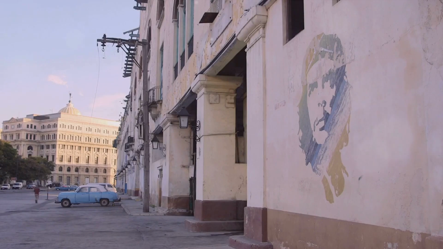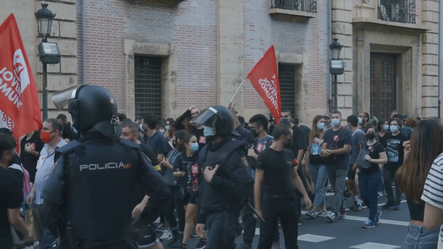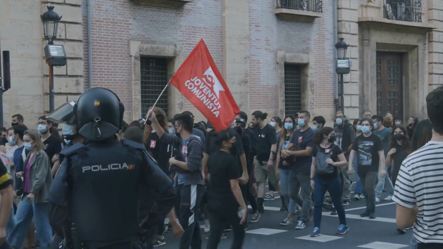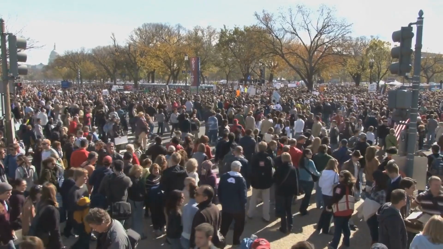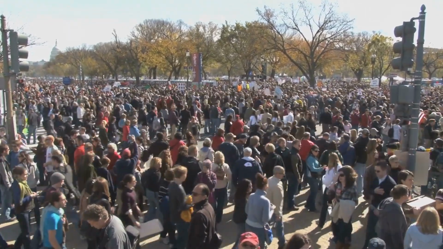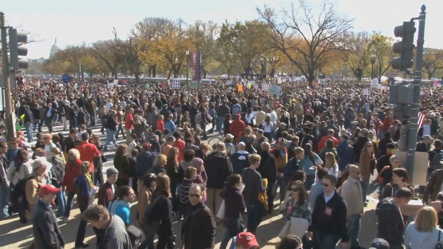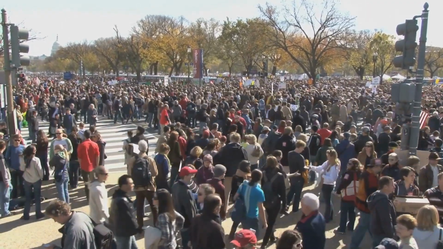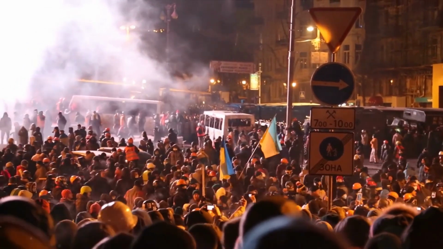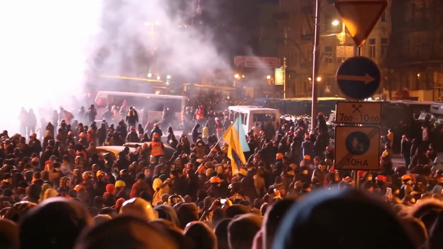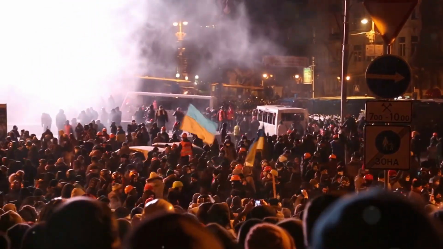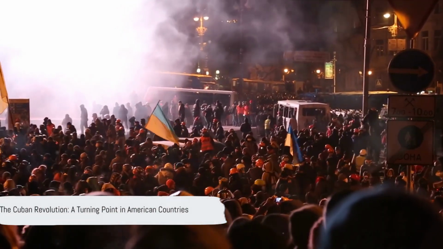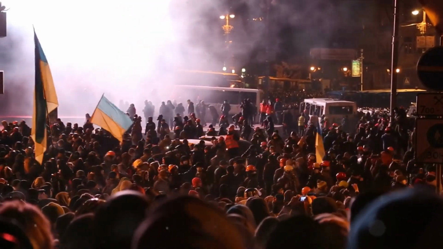The US-Cuba relations, once cordial, turned frosty, leading to an economic embargo that lasts to this day. This seismic shift in Cuban politics had a ripple effect on other Latin American countries, influencing many to question their own political structures and relationships with the US. The revolution also sparked debates about socialism, its merits and demerits, shaping the political discourse in the region for decades to come. The Cuban Revolution was a pivotal moment in the history of American countries.